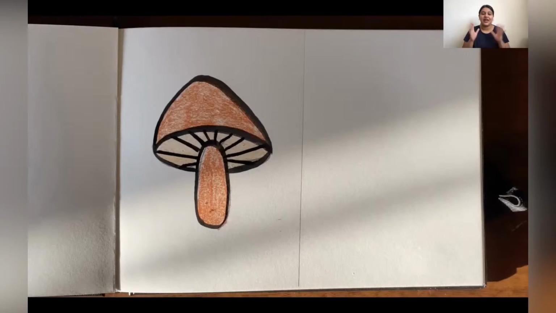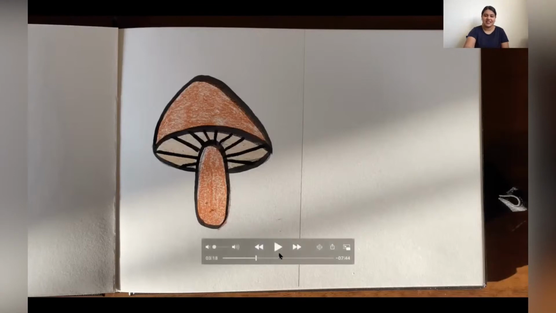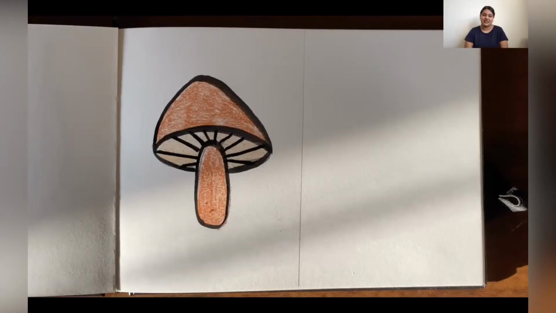Yes. Okay, so today what we're going to be doing is a radish. The radish that I'm going to be doing is a purple radish, and it's a small purple radish. If you do the same color in pink, then it looks like a beetroot. So both of the shapes are the same and it's very easy to draw. So let's get started with this. Grab your pencil.